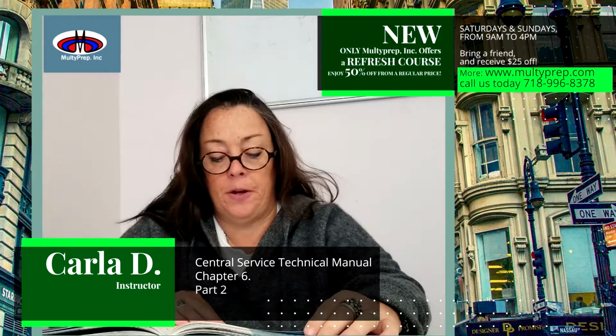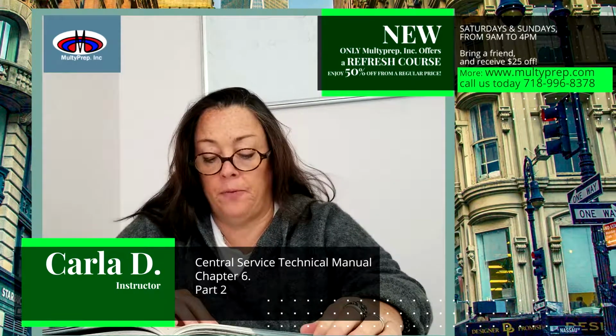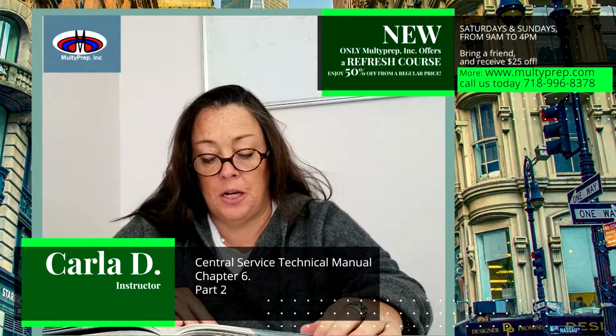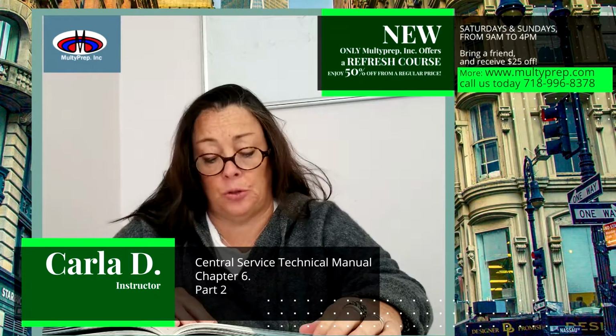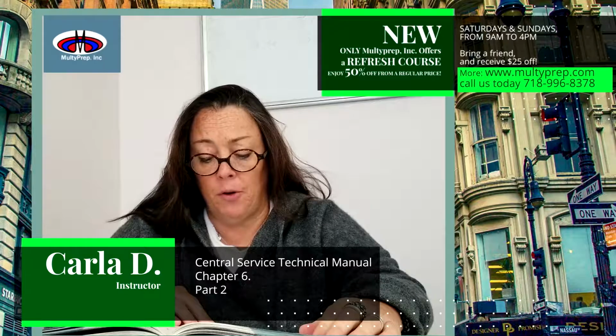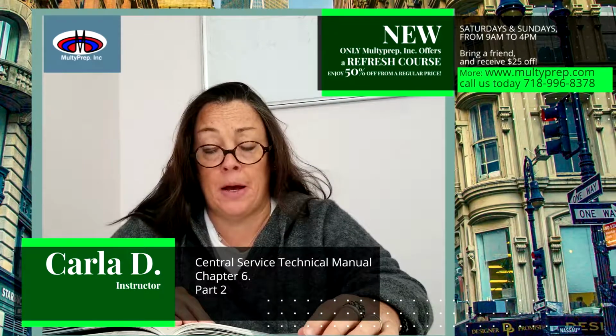Portal of entry, the fifth link. The fifth link is the portal of entry, or the path used by the infectious agent to enter a susceptible host. Patients are particularly vulnerable to transmission in areas where the use of defense mechanisms is bypassed.